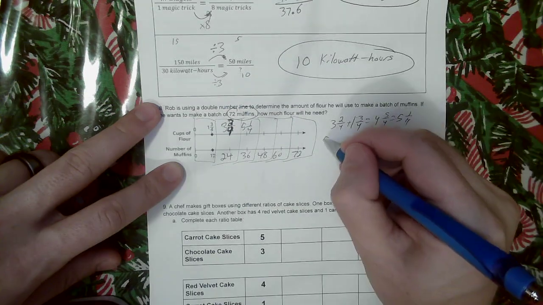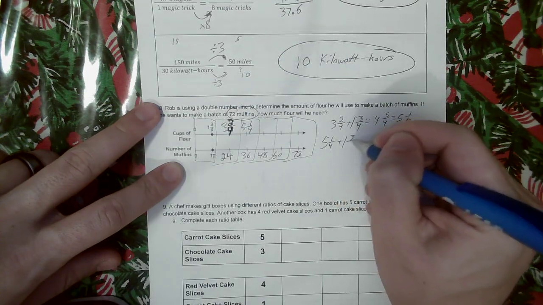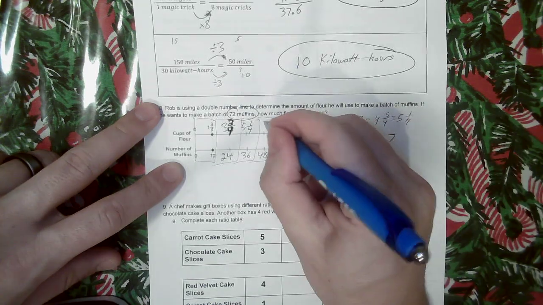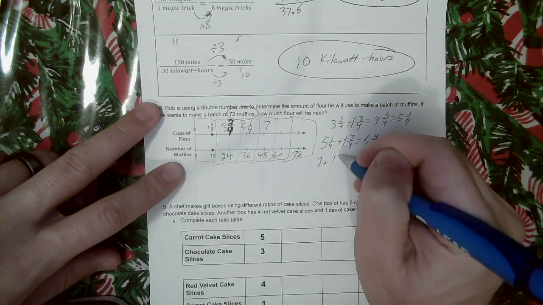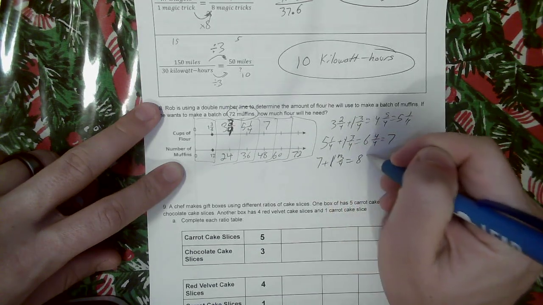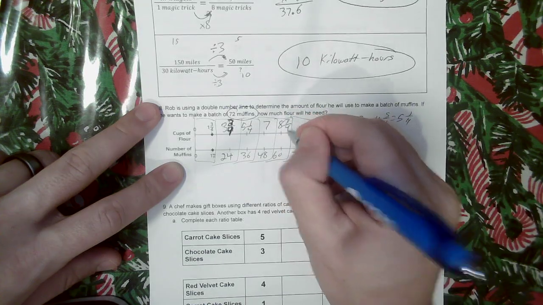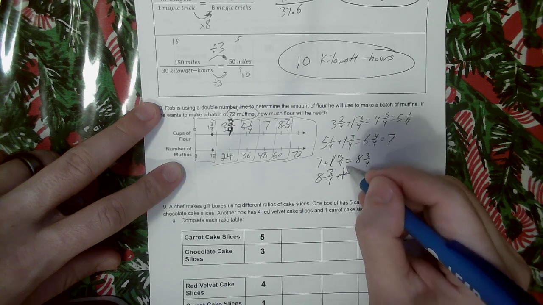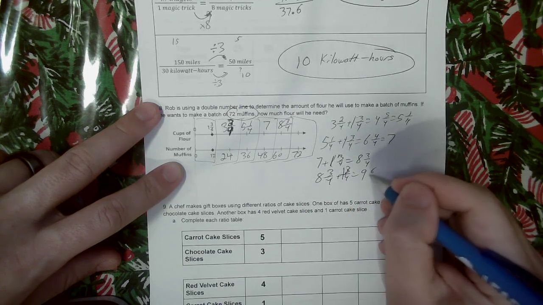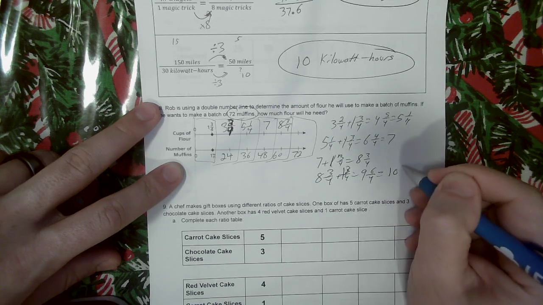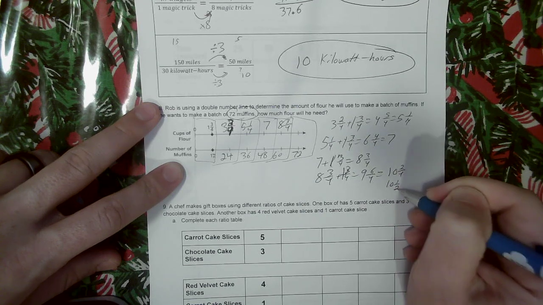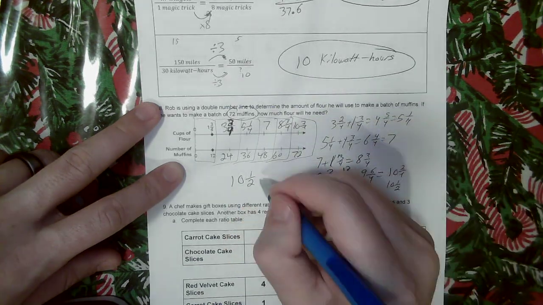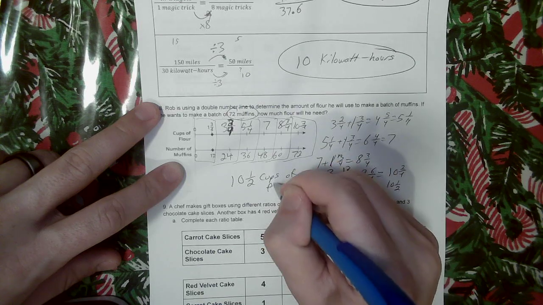I'm going to keep scaling up. 5 and 1/4. I add another 1 and 3/4. I get 6 and 4/4, which is really 7. Scale up again. 7 and 1 and 3/4. I get 8 and 3/4. Scale up again. 8 and 3/4 plus 1 and 3/4. So I get 9 and 6/4, which is really 10 and 2/4, which is really 10 and a half. So I get 10 and 2/4 here. My final answer I want to write is 10 and a half cups of flour.